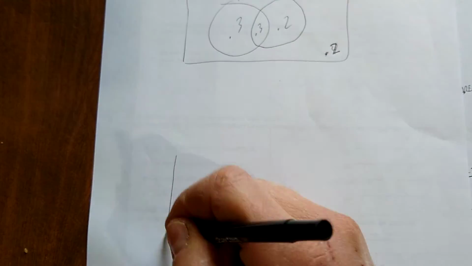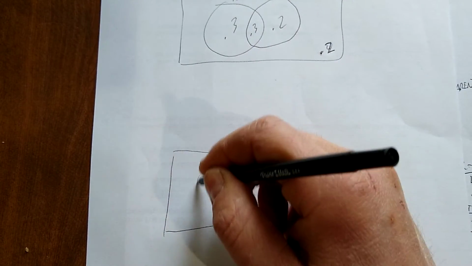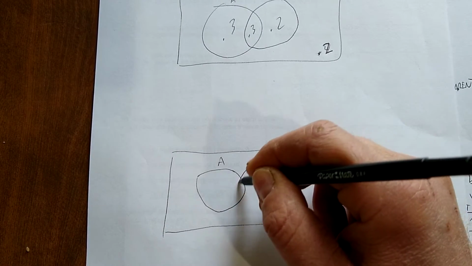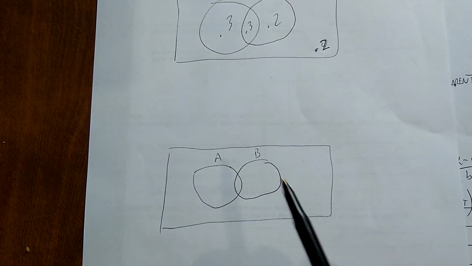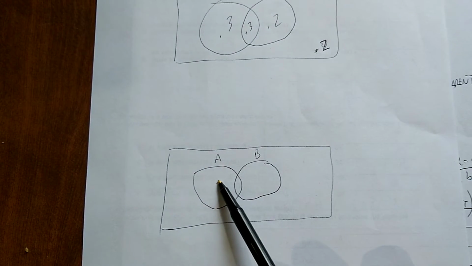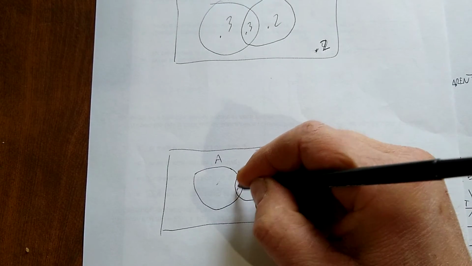First we have the box that we have to draw. That's going to represent everything. Then you have group 1, which is A, and group 2, which is B. And A, if you notice, has two parts: the part that's just A and not B, and then the part that's the mix between the two.